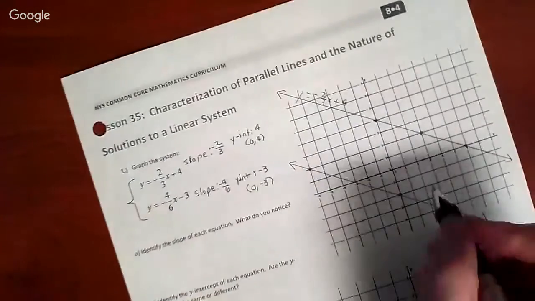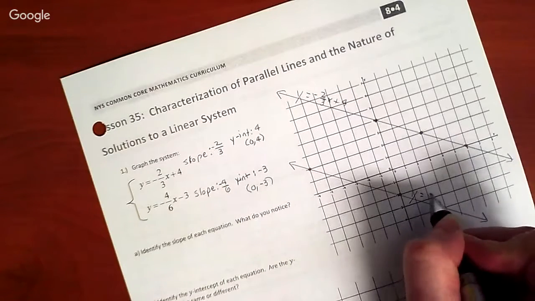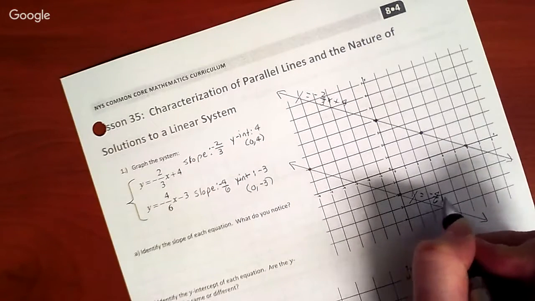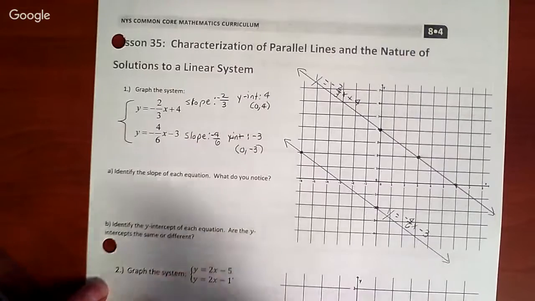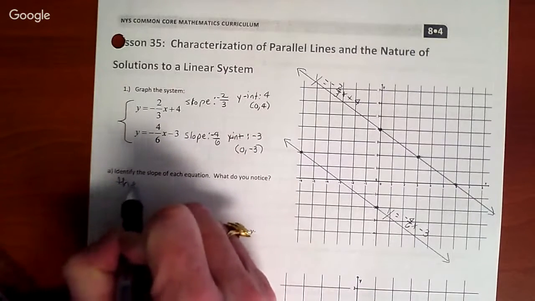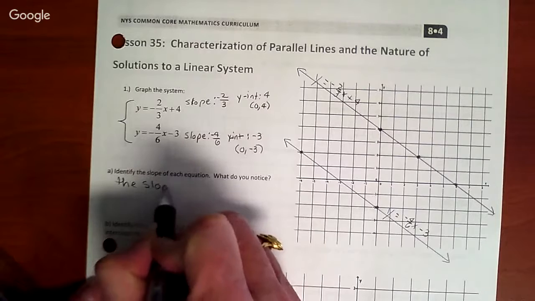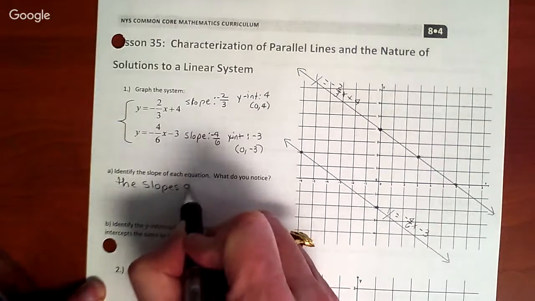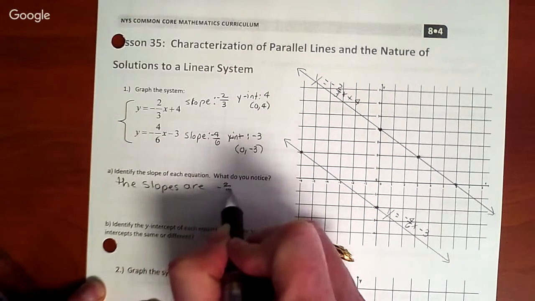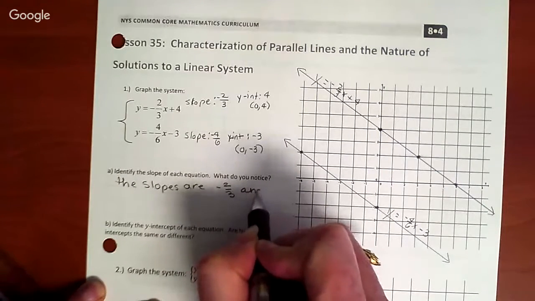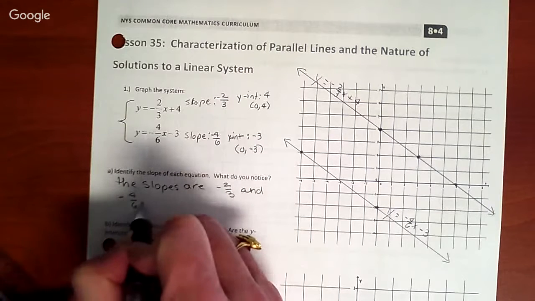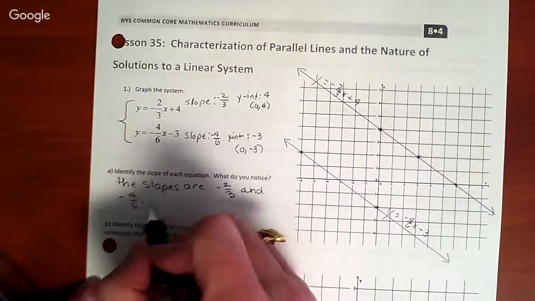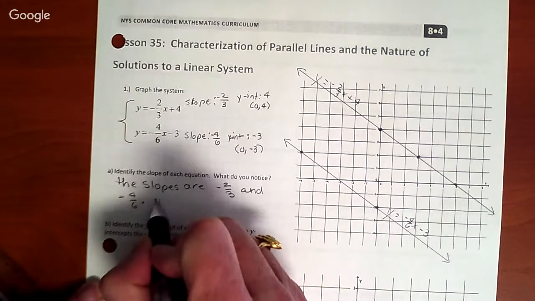And let me label that line. We've got y equals negative 4/6 x minus 3. And it says identify the slope of each equation, and what do you notice? Okay, the slopes are negative 2/3 and negative 4/6. And what I notice is they are equal.